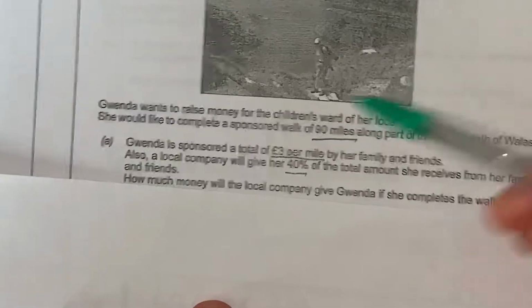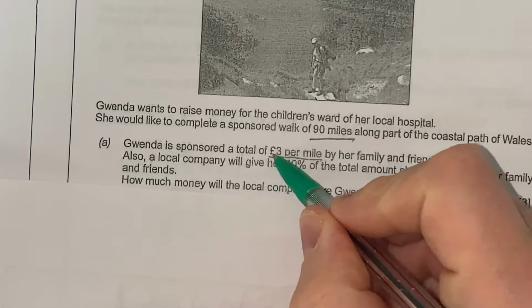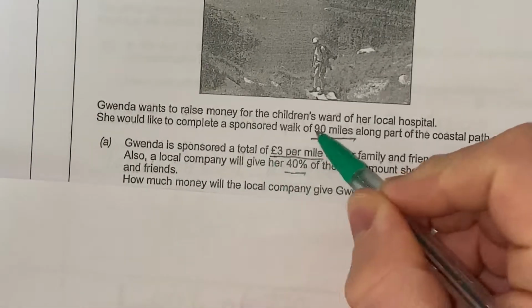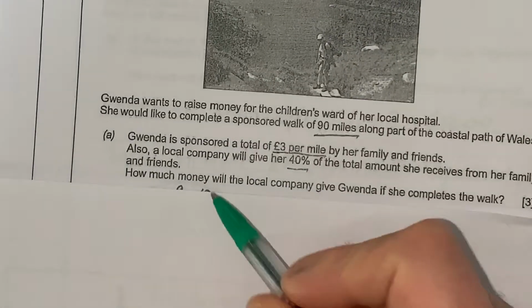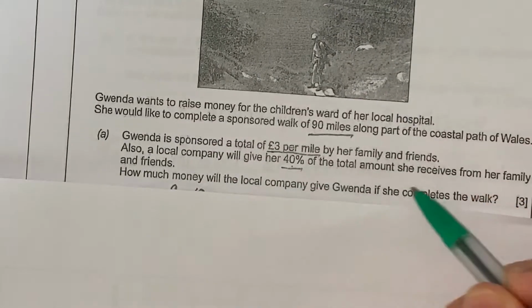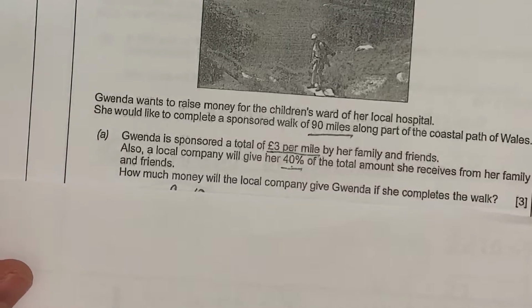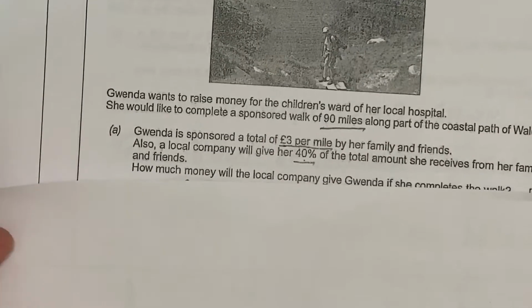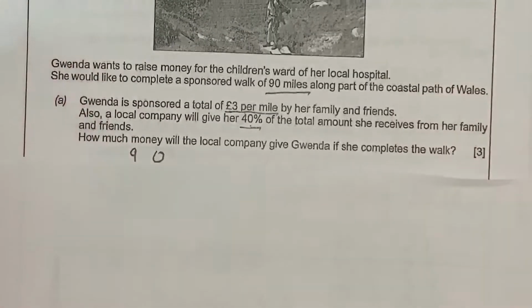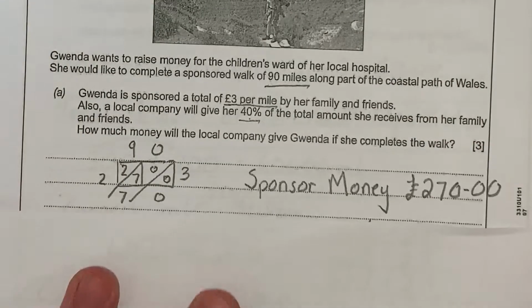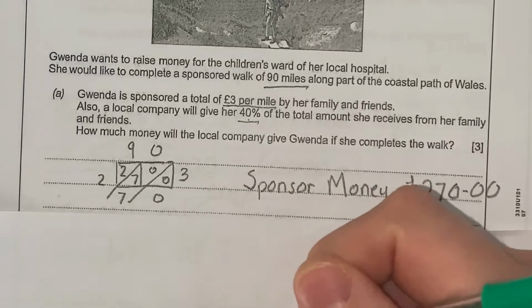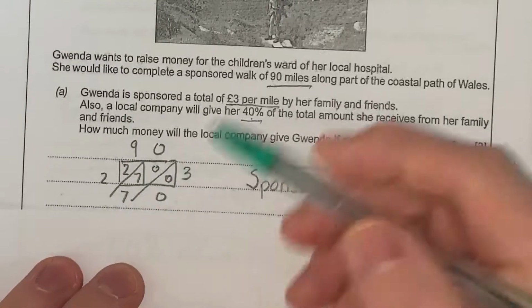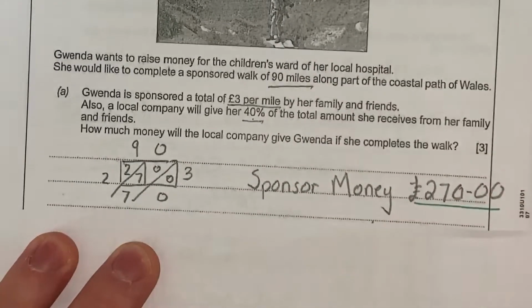Okay. On this question here, it says Gwenda is sponsored a total of £3 for every mile that she walks. She walks 90 miles. And then a local company will give her 40% of the total amount she receives from her family and friends. So first we need to start by finding out how much money she's going to make from walking the 90 miles. So that's 90 times 3. Okay, we could have done 90, add 90, add 90. Use Napier's bones if you need to. So you get 1 mark for that.